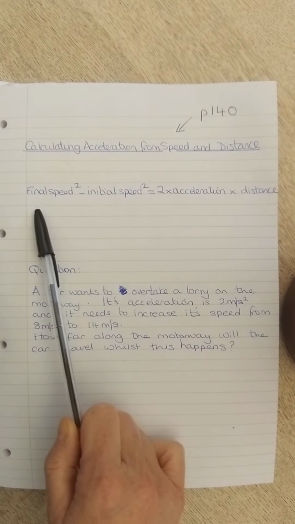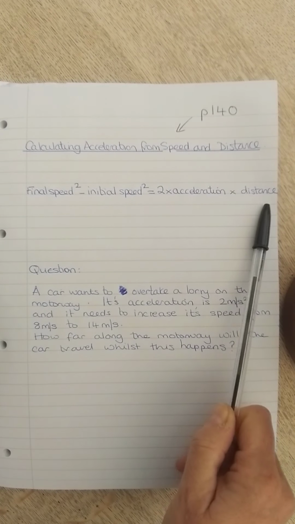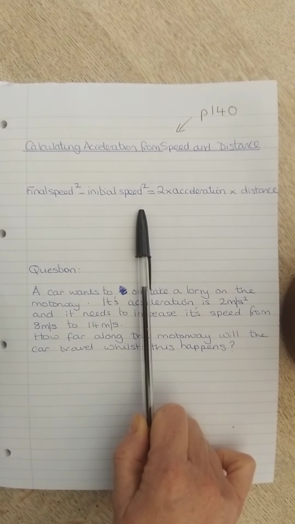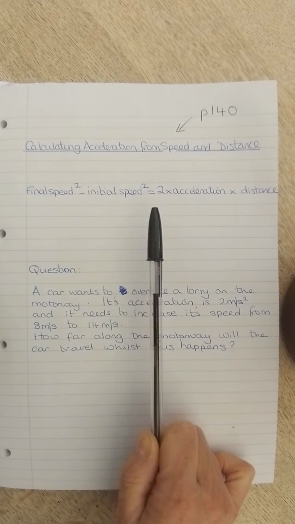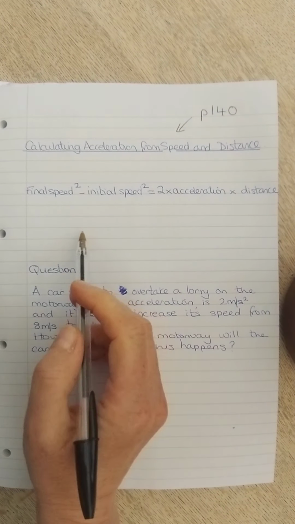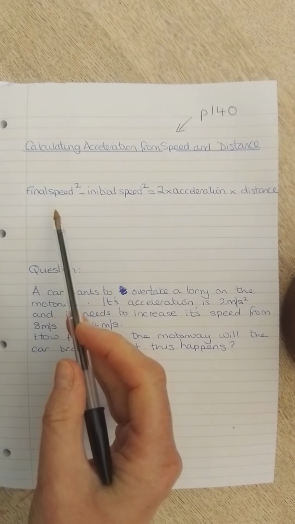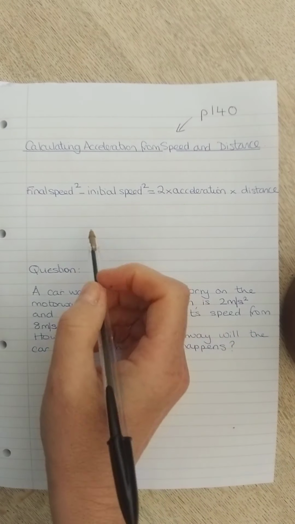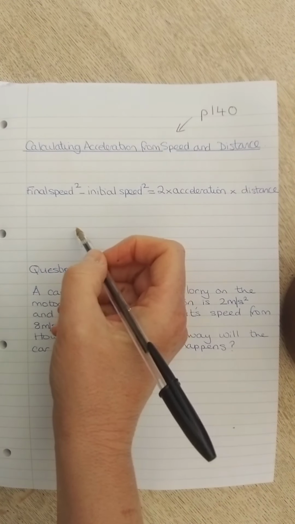And this, you'll be glad to hear, is a formula, but it's not one that you need to remember. It's one that will be given to you on a separate piece of paper in the exam, so you don't have to memorise this one. Now on the exam paper, they'll give it to you in longhand form, and it looks horrible, but it's not too bad. All you need to do is have a bit of practice.